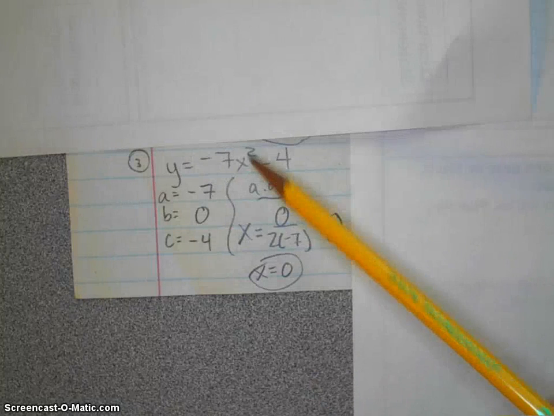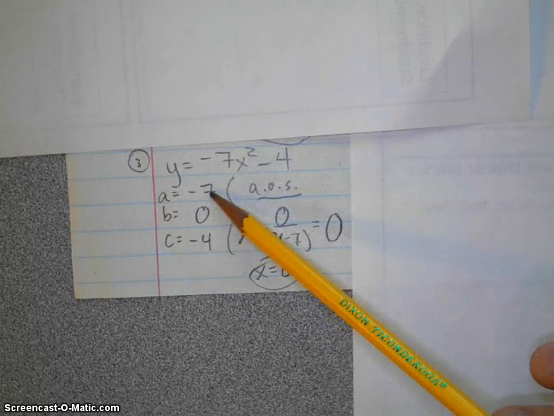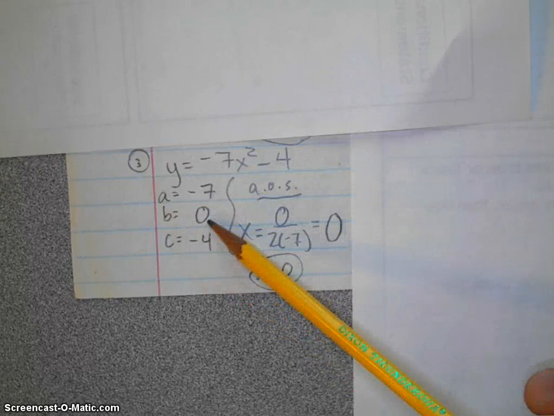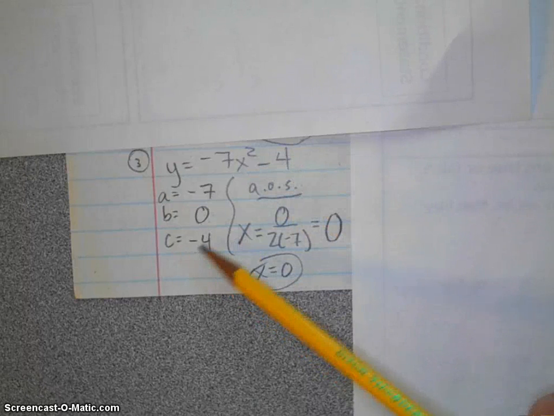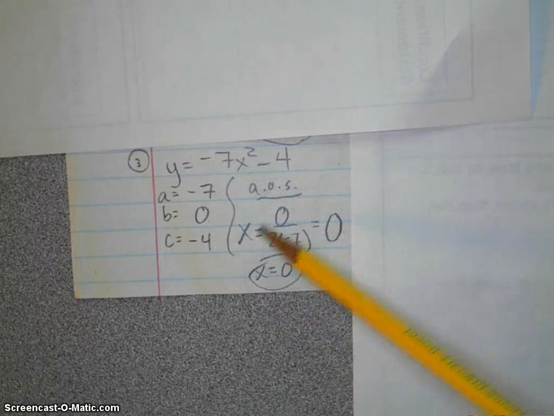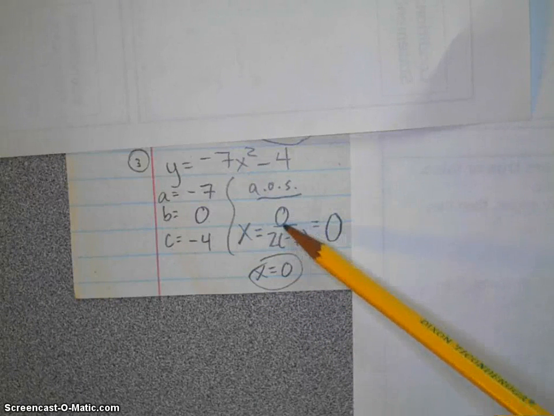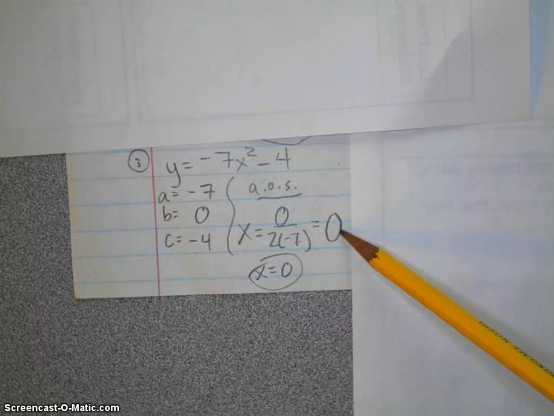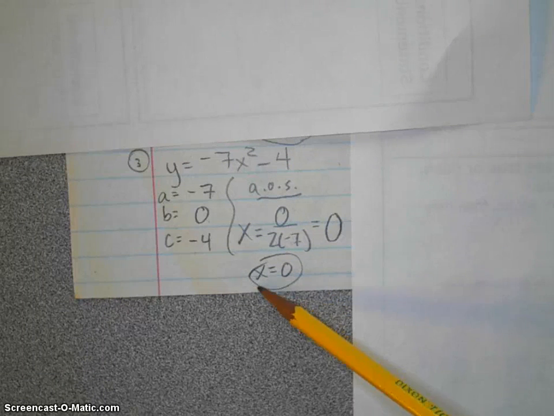In our third example, we have the value in front of x squared, a, being negative 7. Since there are no x's in this example, b is 0. And then my constant, minus 4, is negative 4. When I plug this into my axis of symmetry equation, x equals the opposite of b, so the opposite of 0 is just 0, over 2 times negative 7. Well, 0 divided by anything will always just be 0. So that vertical line, that axis of symmetry that goes through our parabola, will be x equals 0.